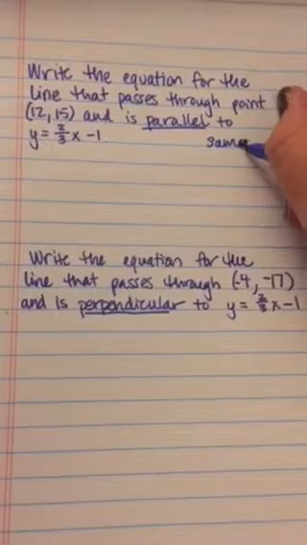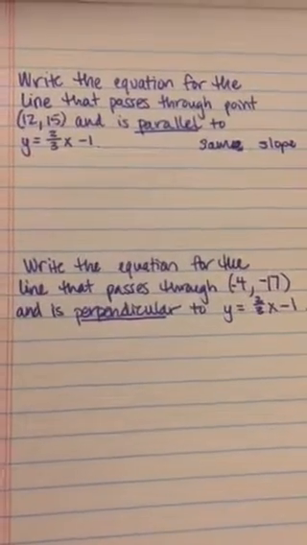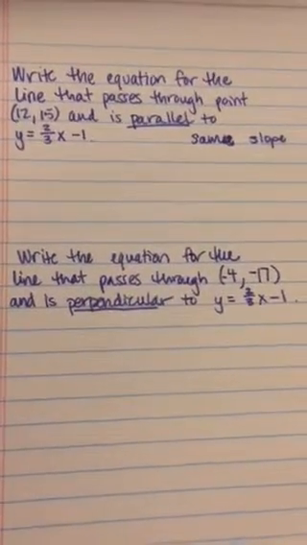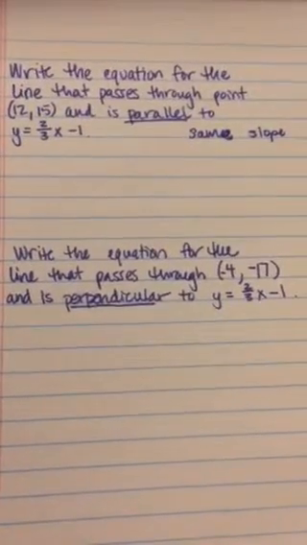Now, please forgive me. It's really hard to write, talk, and hold this at the same time. And you guys know I'm not good at multitasking.